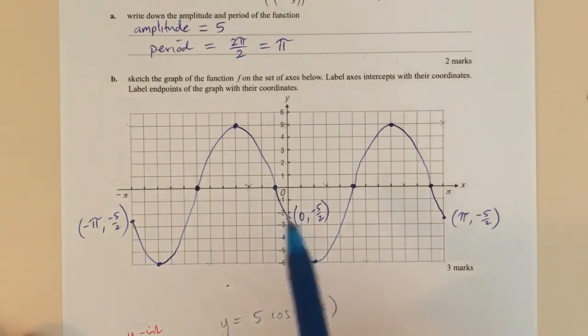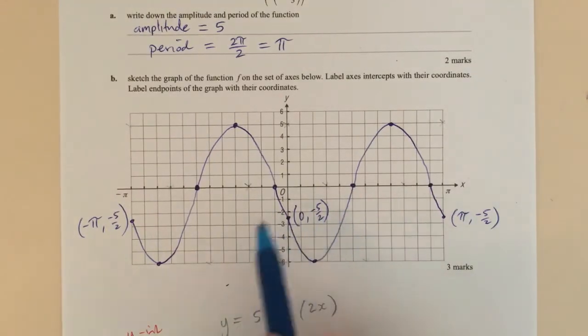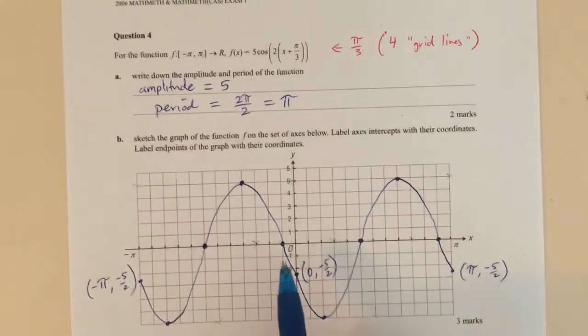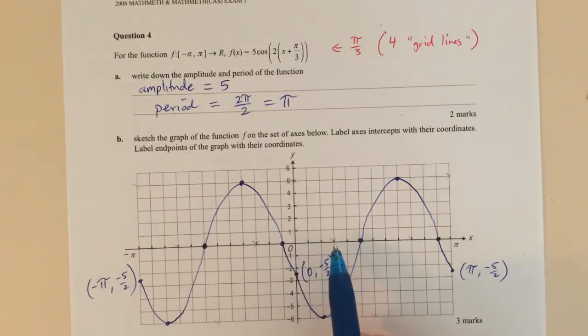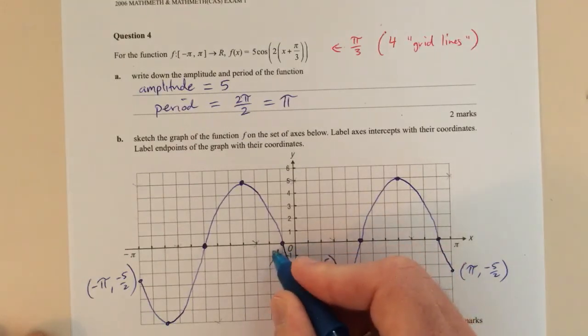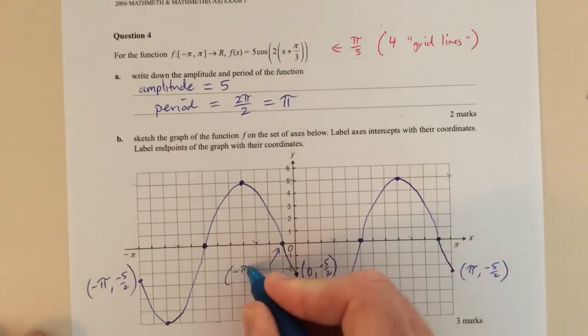Now, remember the way that we did this, the x-intercepts came from our reference points as they were translated to the left by pi on 3 units. So this point here had come from this value there, which was pi on, to check this properly, that was pi on 4. Right, by counting carefully, yep, 1, 2, 3, yeah, 3 pi on 12, pi on 4. So pi on 4 minus pi on 3, or in other words, 3 pi on 12 minus 4 pi on 12, that gets me to negative pi on 12. So negative pi on 12, 0.